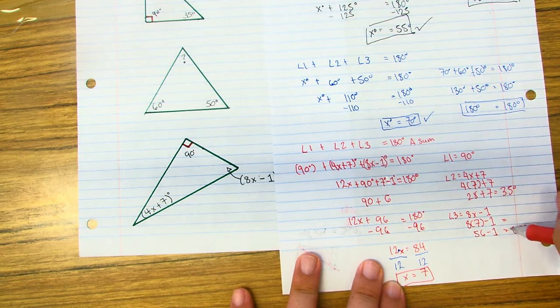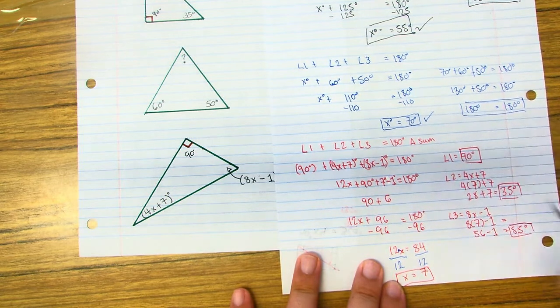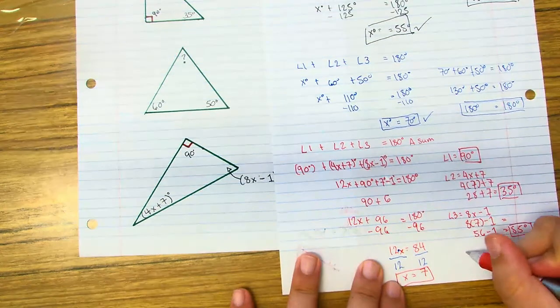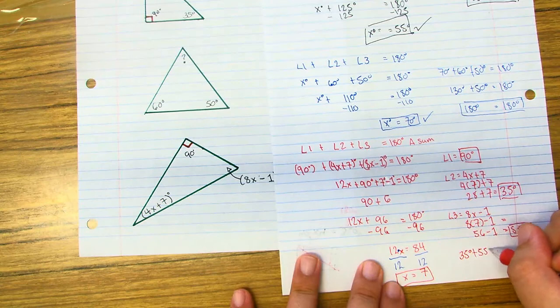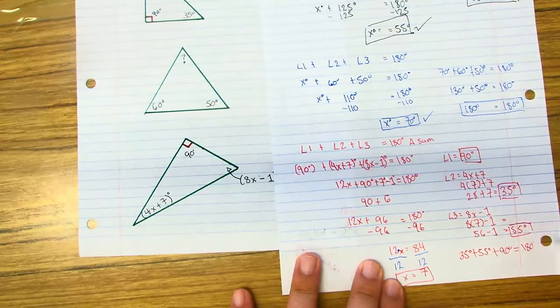So we got 55 degrees, 35 degrees, and 90 degrees. We added them together, are they going to equal 180? 35 plus 55 plus 90 degrees equals 180 degrees.